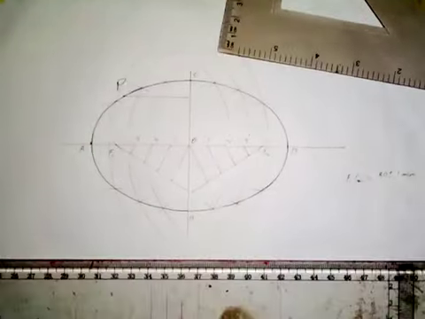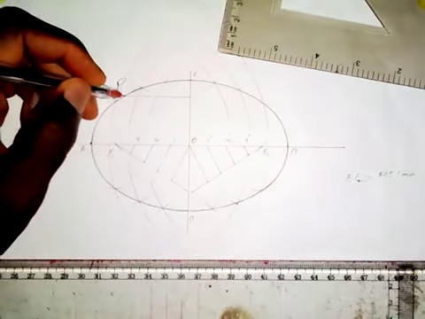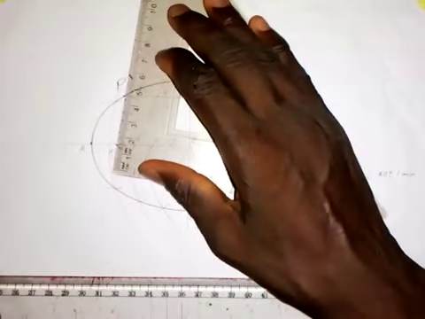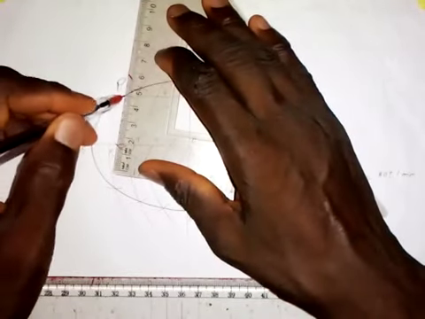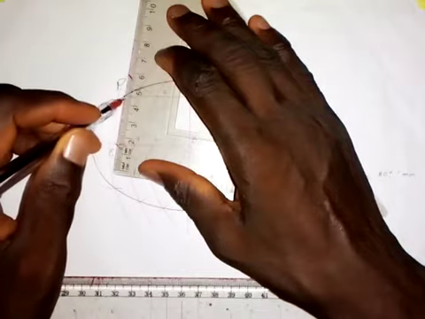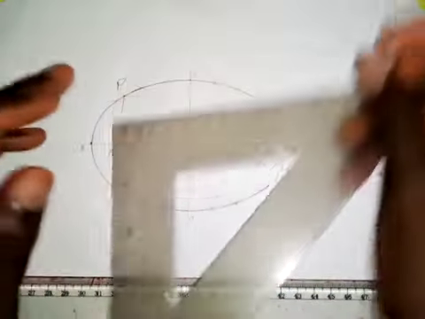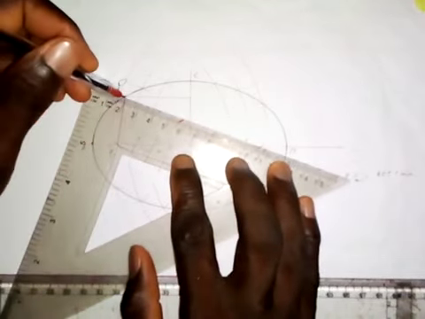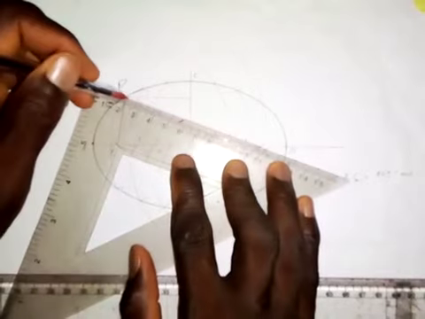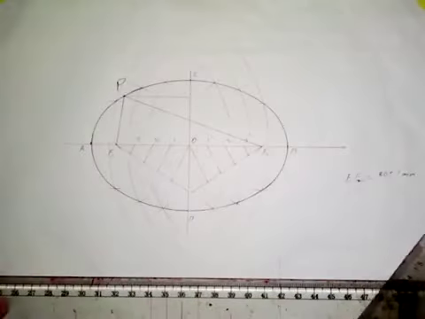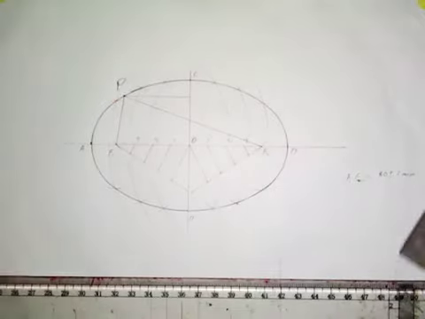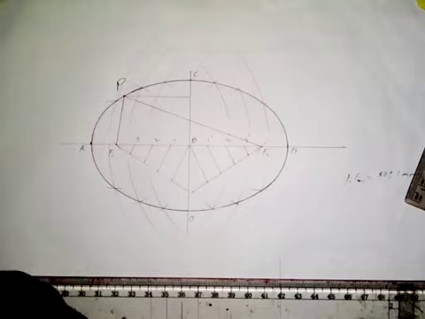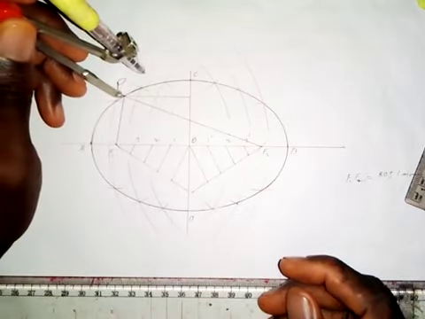All right, now that we have located the point here, the next thing we are going to do is to join this point to F1. So we draw a line like this. We join it to F1, and we also join it to F2. Don't forget that we are asked to construct a tangent to this point on the ellipse. So what we need to do now is to bisect this angle here.